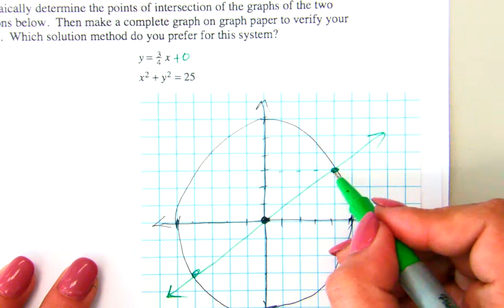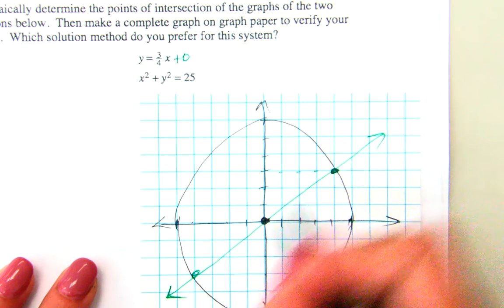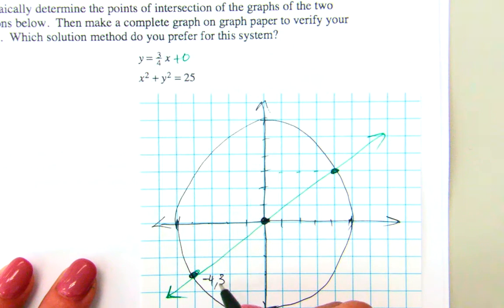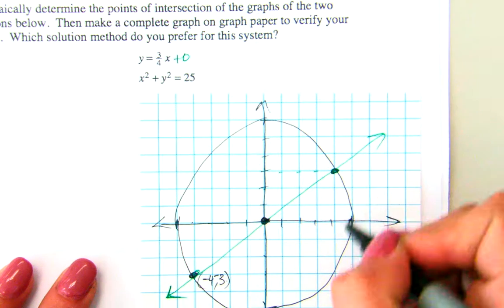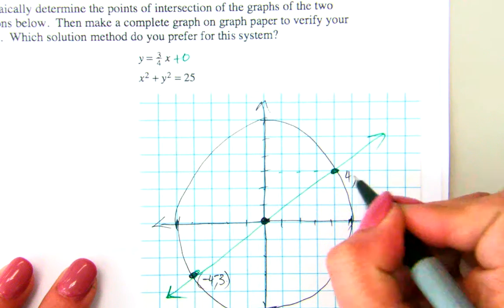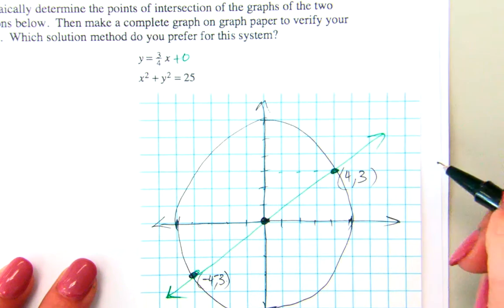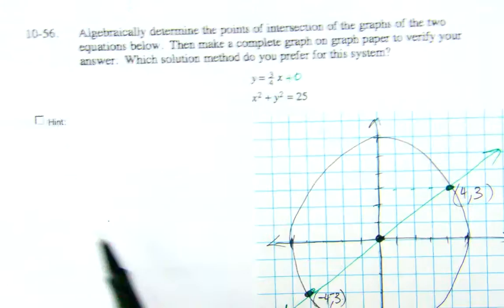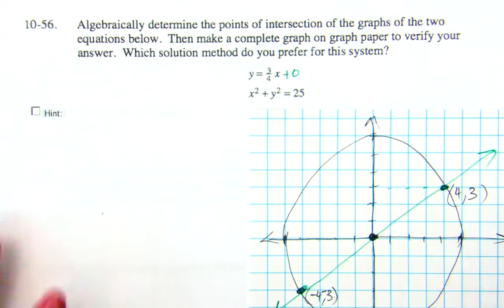Okay, now it's pretty obvious where the points are where they meet. So they should meet at 1, 2, 3, 4, or -4, and 1, 2, 3 down. So -4, -3, and then the other one should meet at 4 and +3. So just by looking at it, if we don't get those two answers when we actually do this algebraically, then something went wrong. So that's the picture. We're going to do it algebraically because that's the second part about this one.